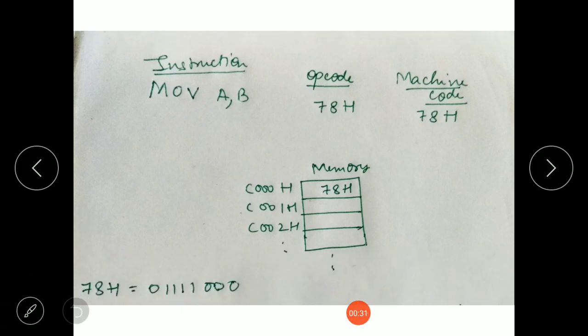Each memory location is of 8 bits and the address of the memory location is of 16 bits. If I have used 78H, the H represents the hexadecimal format. H is just for representing that I have written it in the hexadecimal format. Similarly, for the addresses also I have used H for representing that they are written in the hexadecimal format.